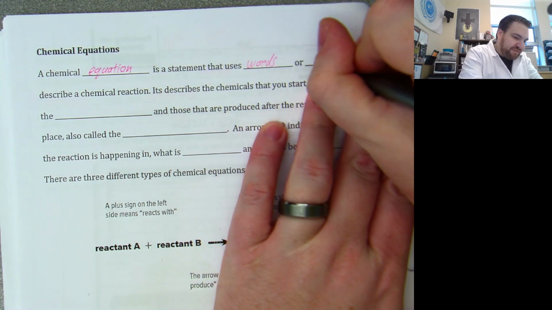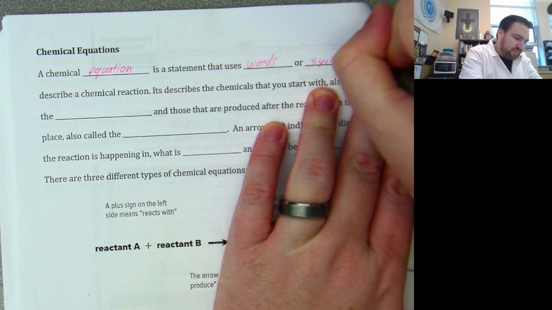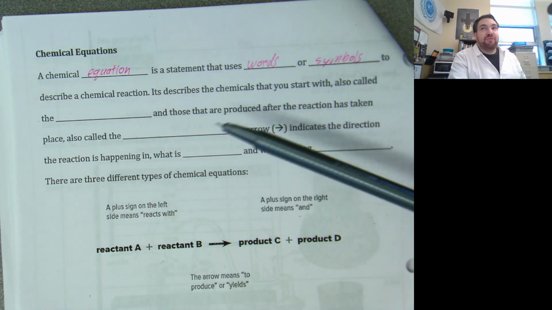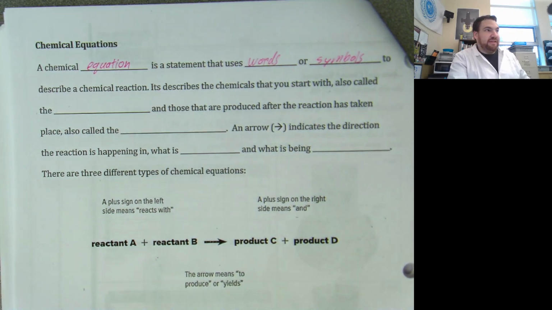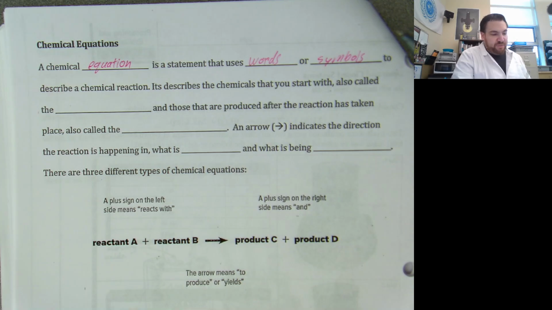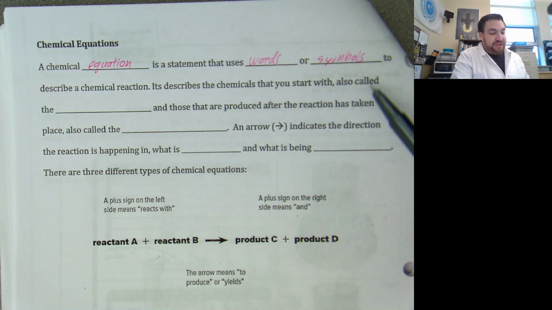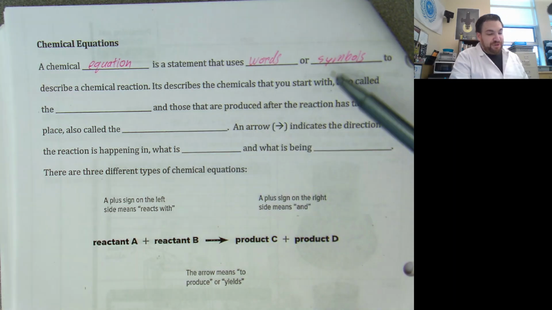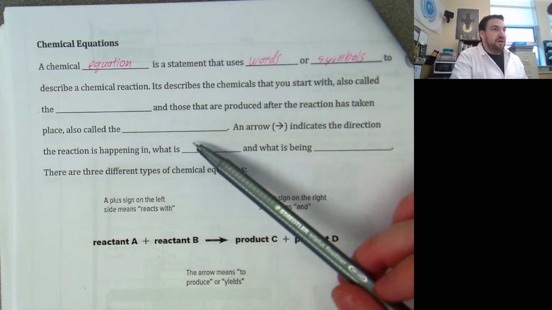or symbols to describe a chemical reaction, very similarly to how a math equation would work. It describes the chemicals that you start with, also called the blank, and those that are produced after the reaction has taken place, also called the blank.